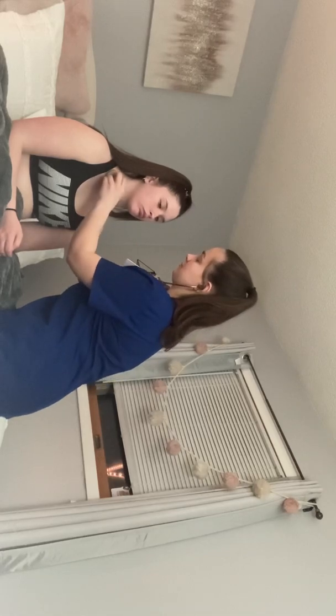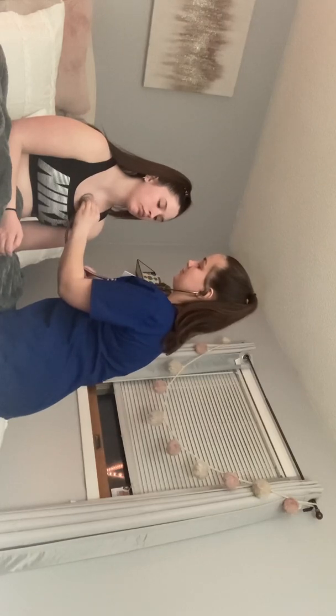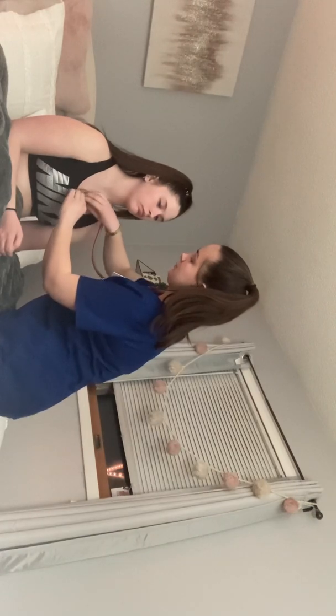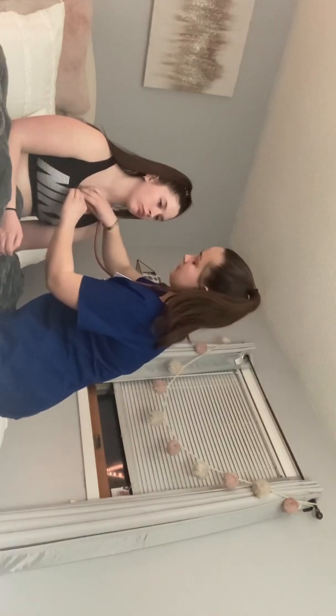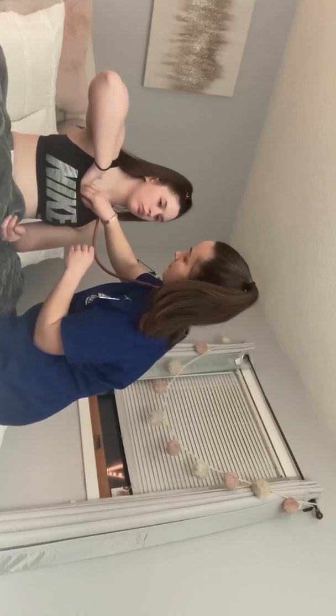lung sounds. So first, looking at her chest, the sternum is midline, and the ribs slope down at a 45-degree angle. And I'm going to go ahead and listen. Okay, can you move them a little bit? On the other side.